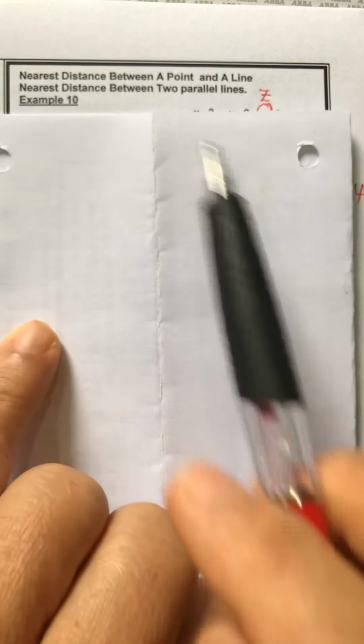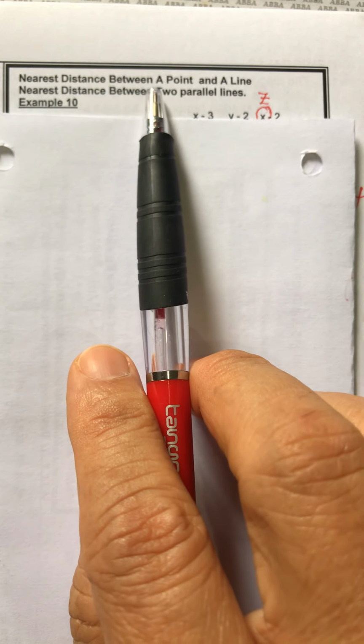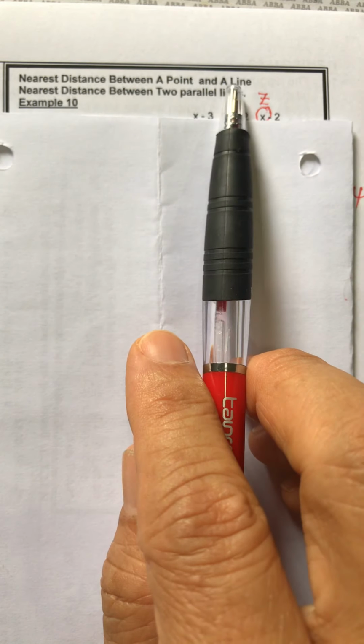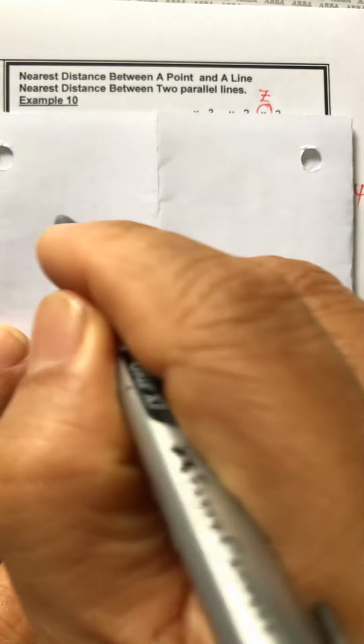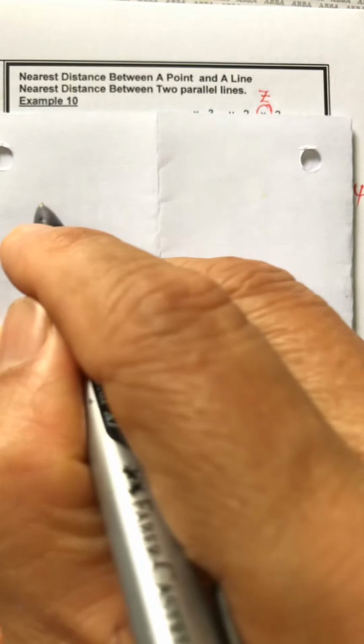Okay, now you see example 10. We want to find the nearest distance between a point and a line. Okay, so what is the nearest distance between a point and a line? Or the nearest distance between two parallel lines.